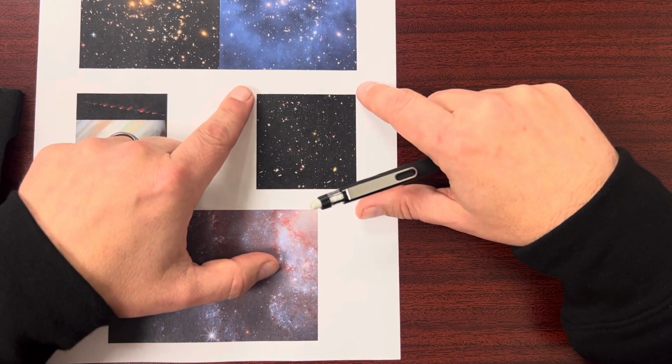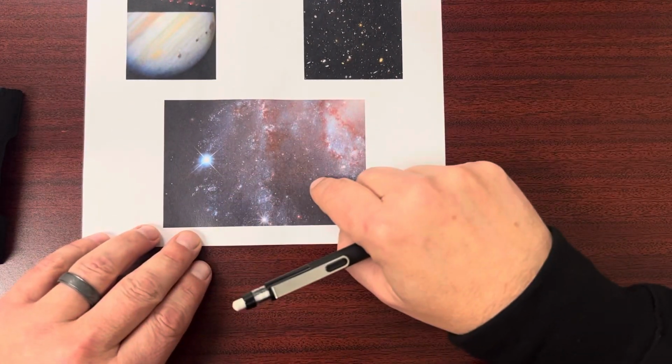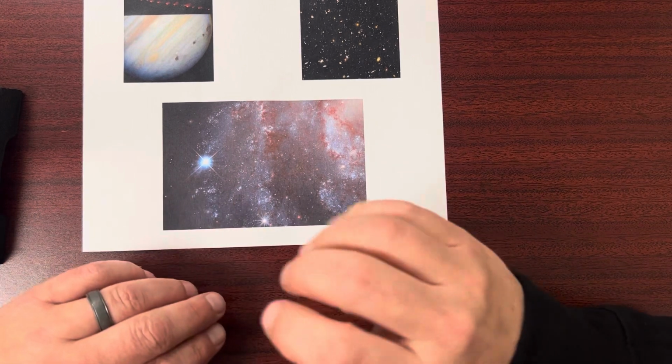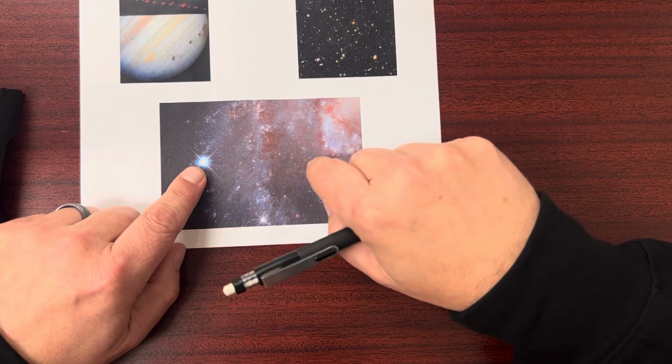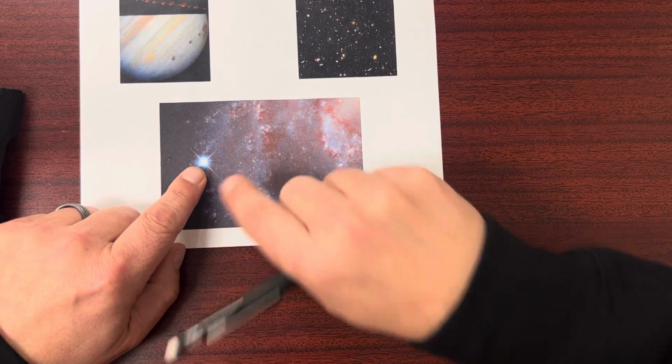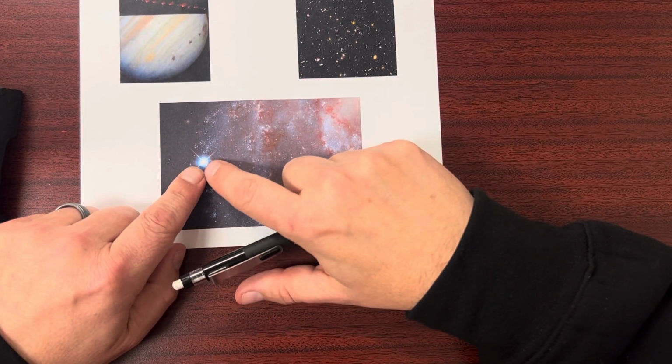Window to the past. And then the last one: Hubble started looking at supernovae. This is a supernova in this particular galaxy. A supernova is a huge explosion in the life cycle of a star.